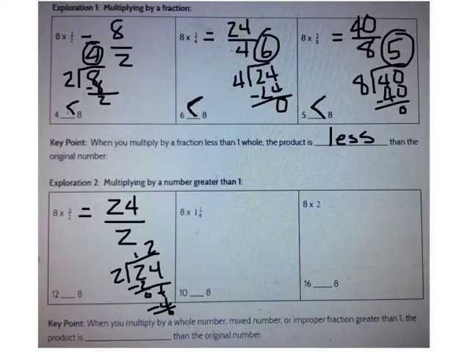Remember, 3 halves is greater than 1. It's an improper fraction. So is 12 less than, greater than, or equal to 8? 12 is greater than 8. I multiplied by a number greater than 1 and created a greater product.